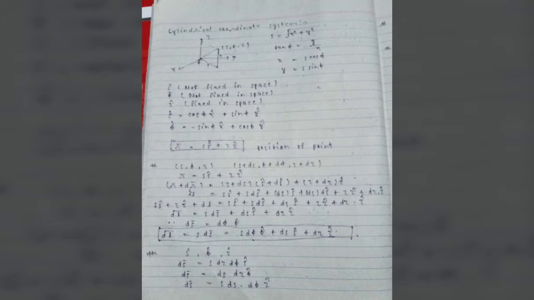The S unit vector has changed. So let me look at the xy plane. This was my x, this was my y, and what we have done is the S unit vector was like this, it has changed slightly.